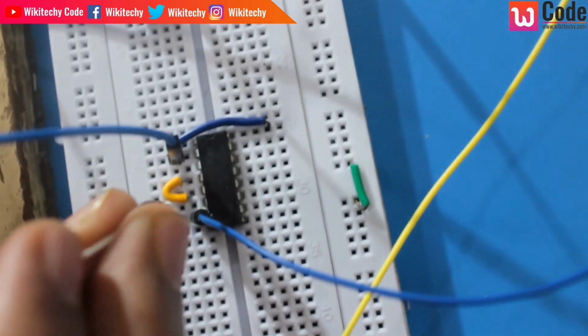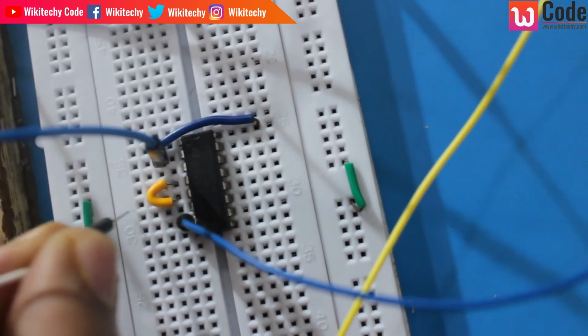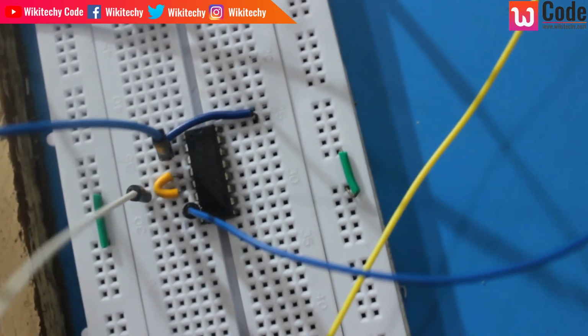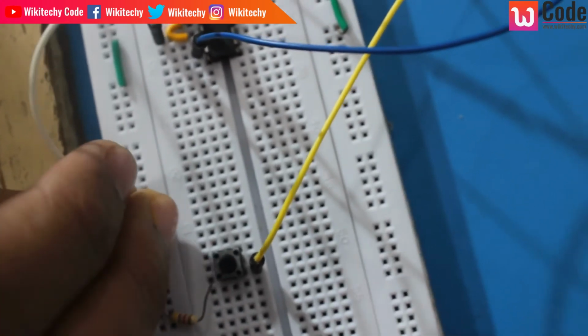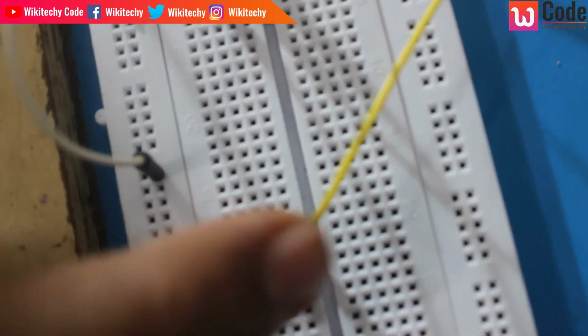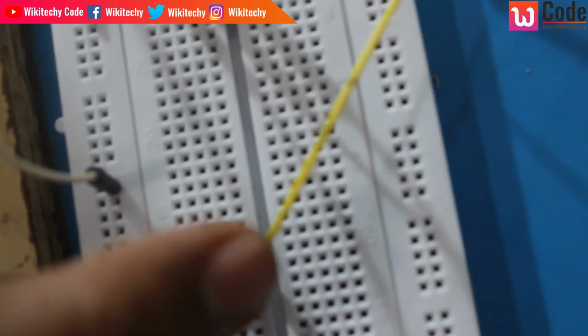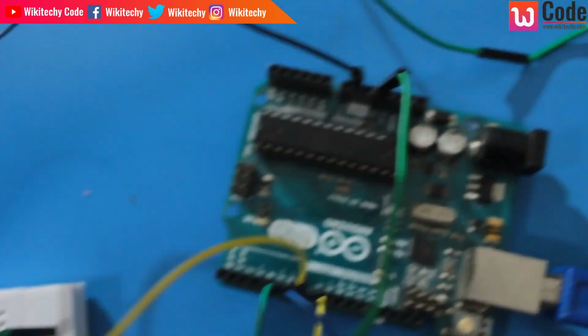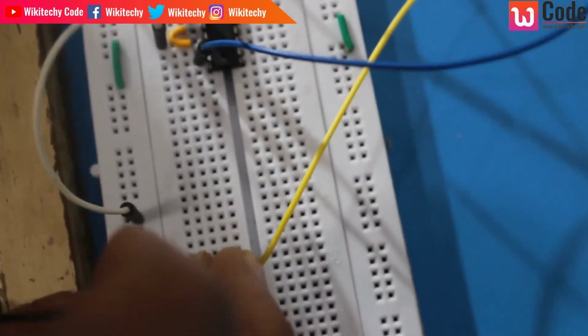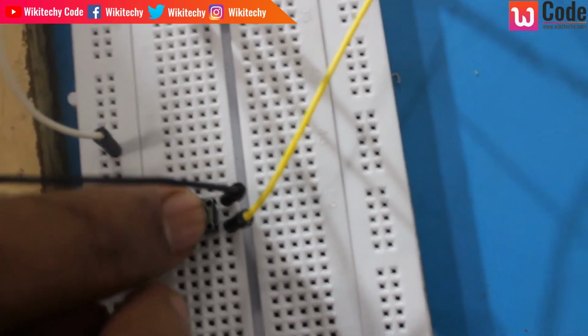So I got one pin which needs to be grounded. So I'm trying to ground it. Push button: one end is given here, the other end needs to be given 5 volts. So let me take a wire from here, from the other end of the push button.